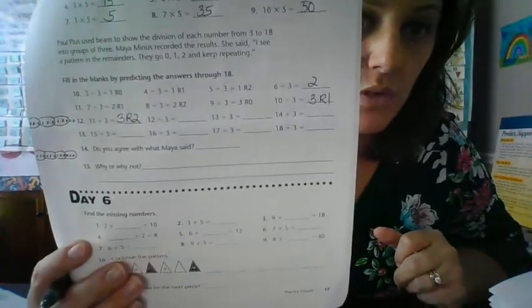So there I have 12 dots, and I'm going to circle them in groups of 3. So I have circled one group, I have circled another group, I have circled another group. Oh my goodness, and I have circled a 4th group. So 12 divided by 3 is 4 with no remainder because there's none left over. So it's going to be 4 with a remainder of 0.